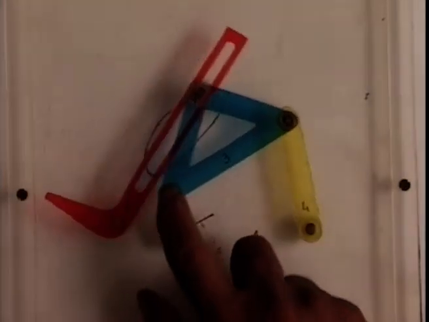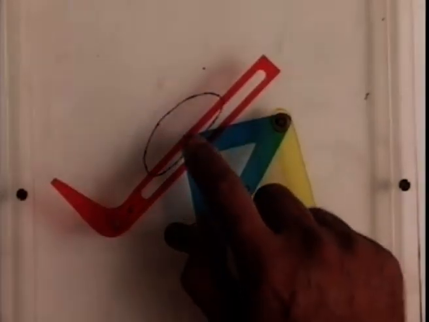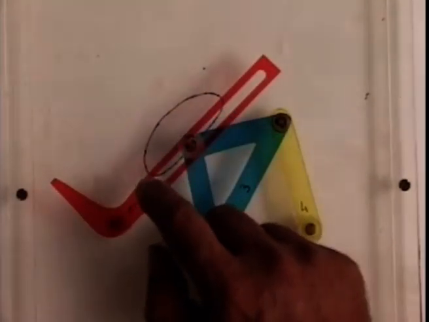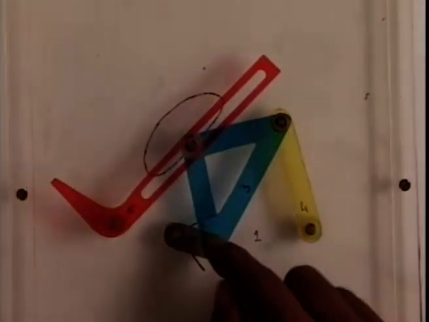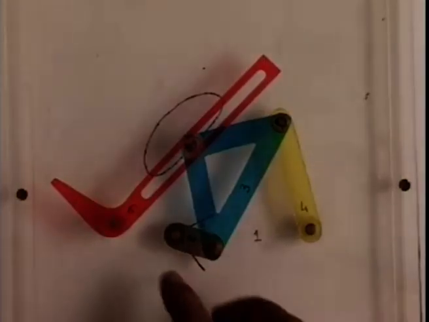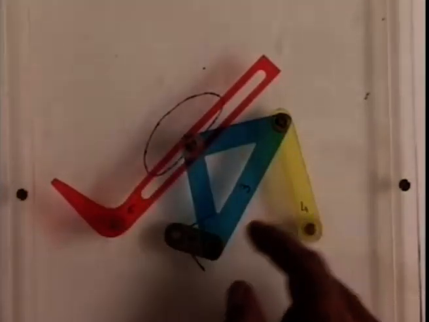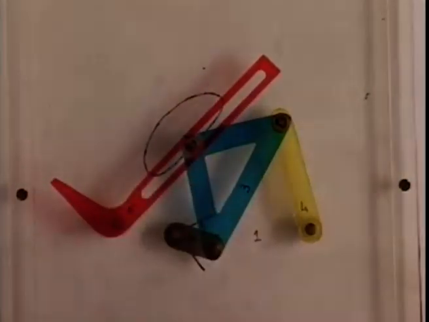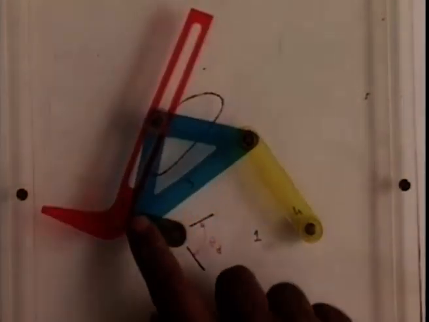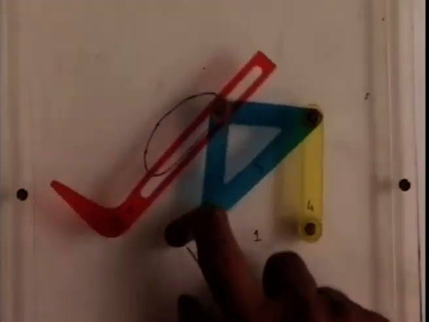And that is possible only because this coupler point is going almost along a straight line portion from here to there. So this is the problem of path generation: how to design this 4R linkage such that this particular coupler point generates this prescribed path. So this is a problem of path generation.